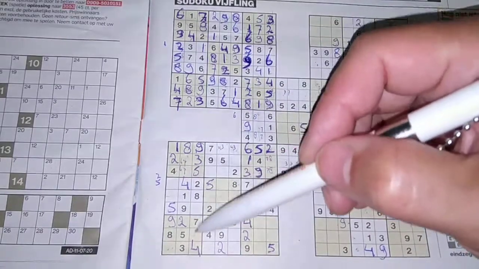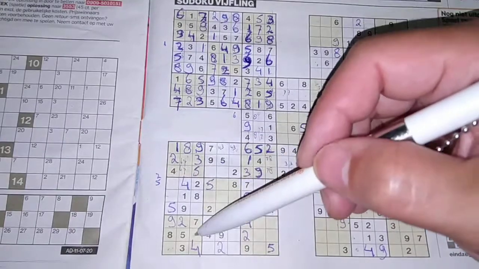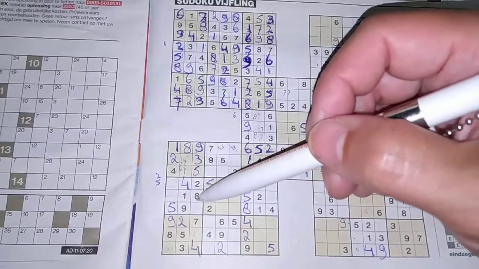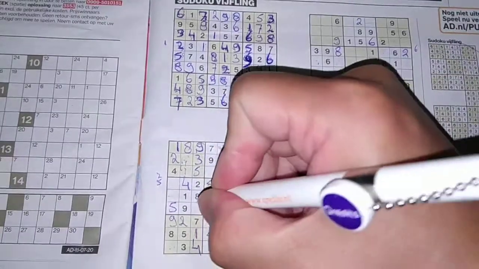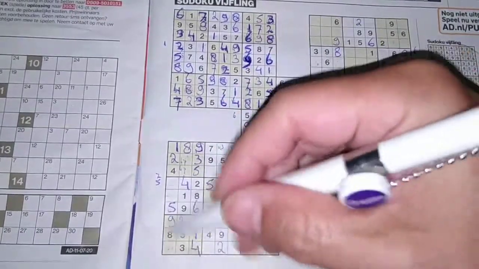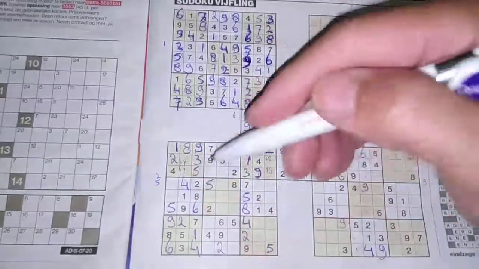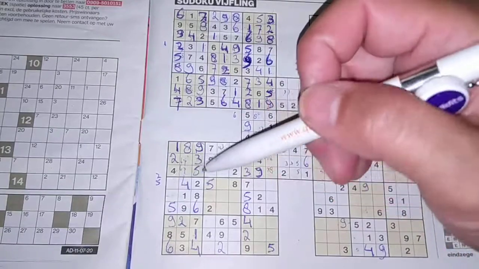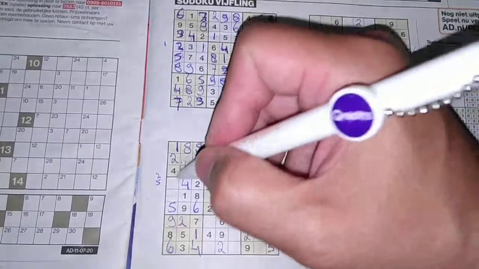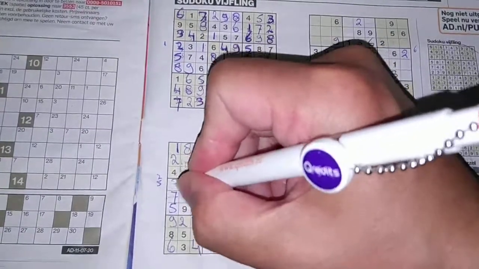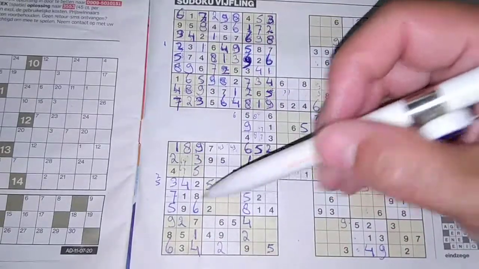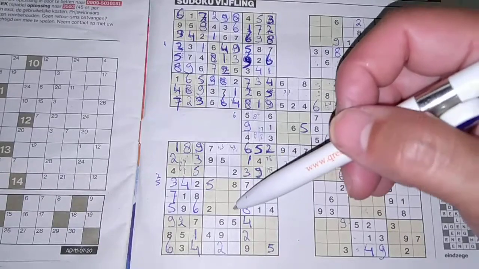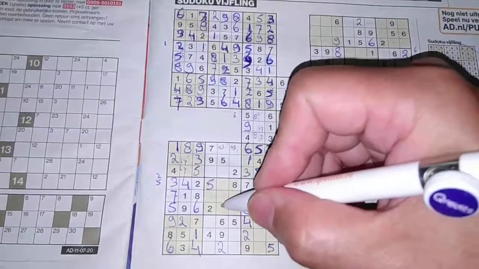2 boxes left in this column, the 1 and the 6. We see here 1, so no 1 there. 1 should be here, and the 6 goes there. 1 number left in this big square for the number 6. 2 boxes left in this big square for the numbers 3 and 7. We see here 7, no 7 there. 7 should be here, and the 3 goes there. 2 numbers left in this row for the numbers 7 and 3. Let me mark them.